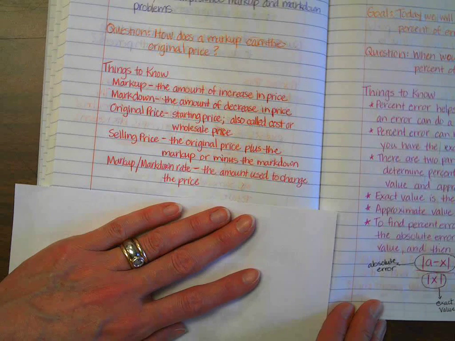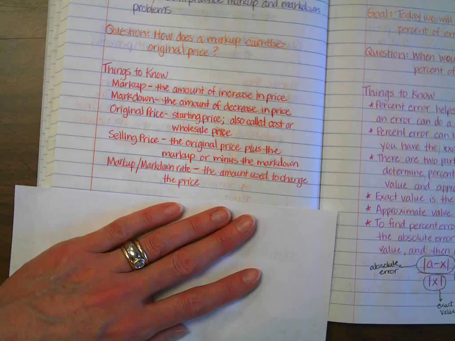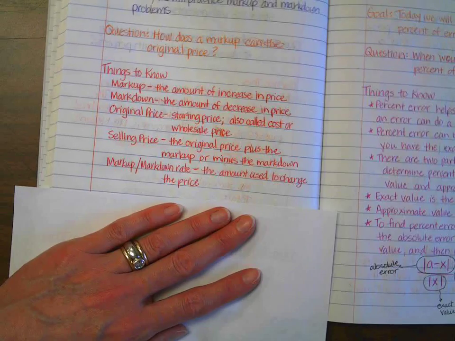So a lot of understanding this lesson is just figuring out what is going on. Is the store trying to make a profit, and are they marking up so they're charging you, the buyer, more? Or are they trying to provide you a sale so they'll get you in the door, making their price go down so that you'll buy more stuff? That's what we're figuring out today. That's what today's lesson is.